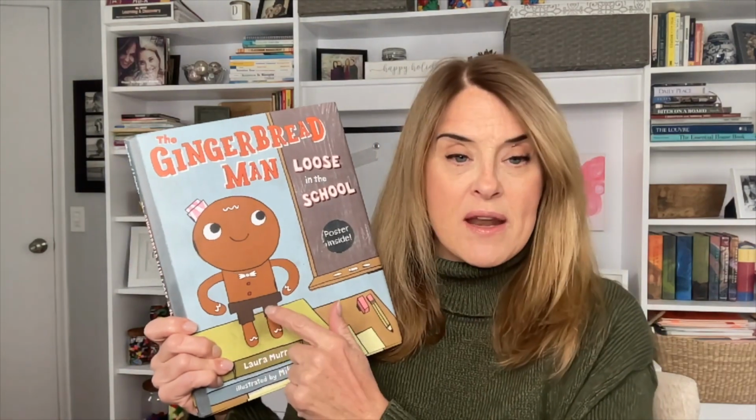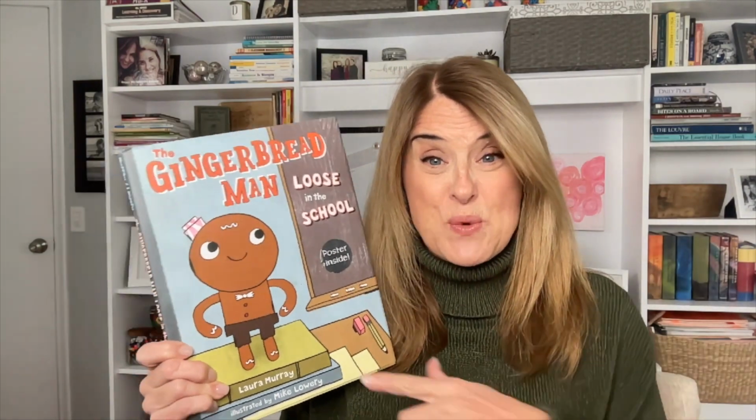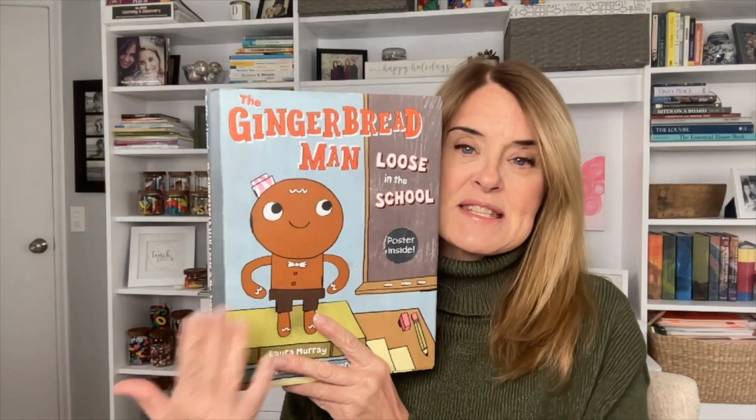So the second day, I read The Gingerbread Man Loose in the School, and we've got a little gingerbread man for my class that we just have sitting up there because for that literacy activity that I showed you about the gingerbread man loose in the school, he disappears. So I have to read this the second day so we get to know and love our gingerbread man. So that's during circle time.